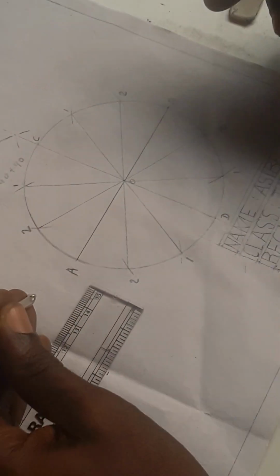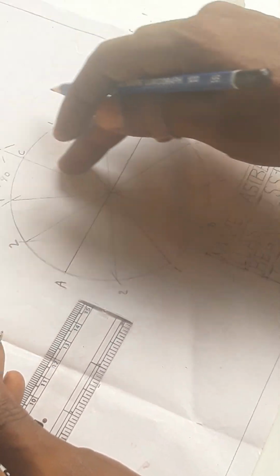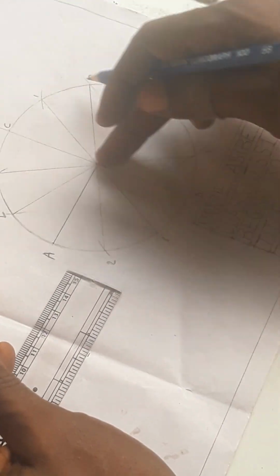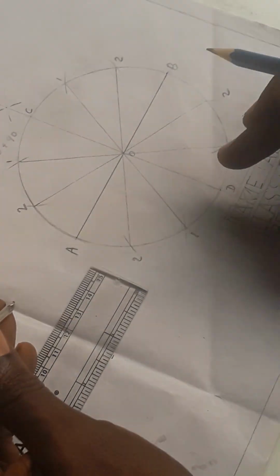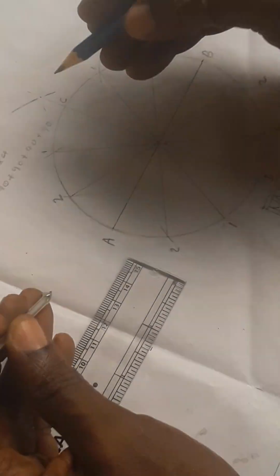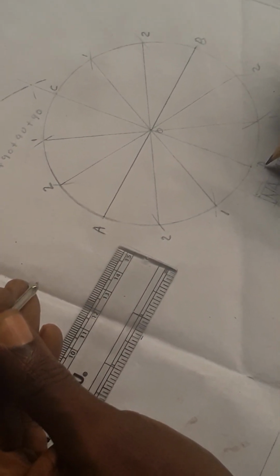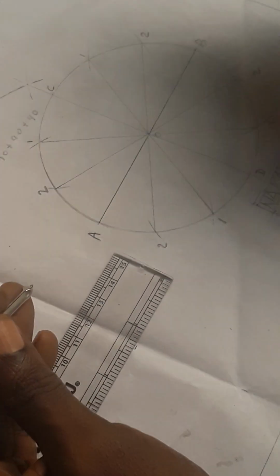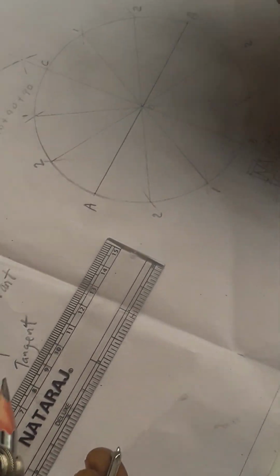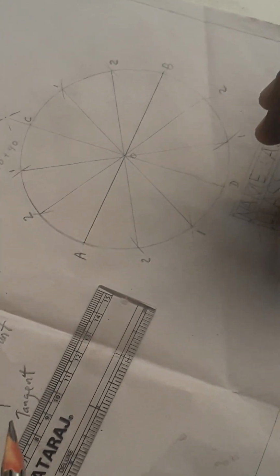And the next one you're going to do now is to draw the line that passes through the point of intersection of the two arcs, or the meeting points of these arcs. So after doing that, you now indicate your points D and C. Then you now can start your division. How do you do your division?